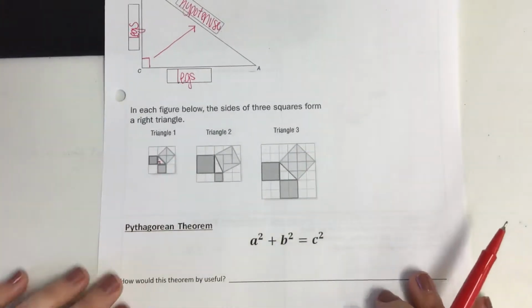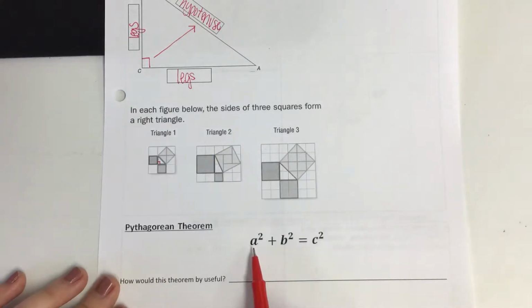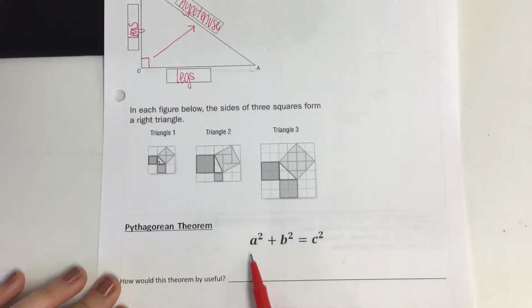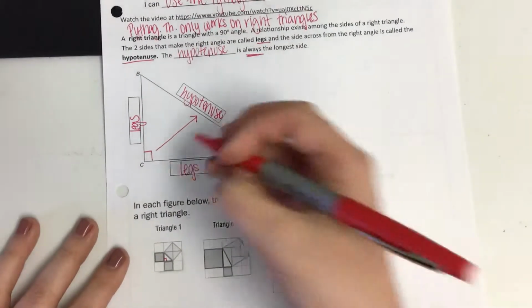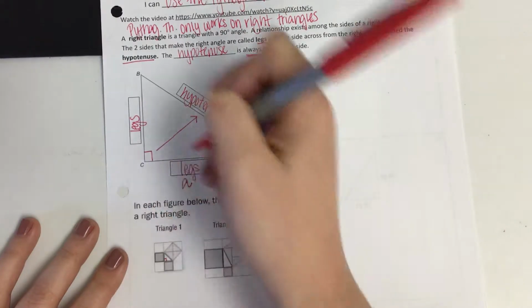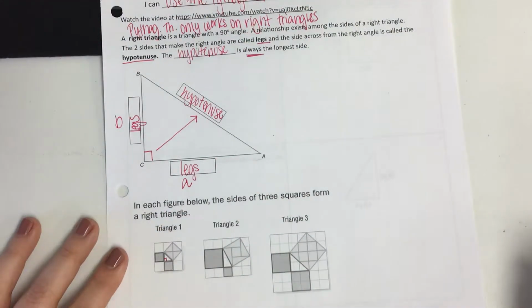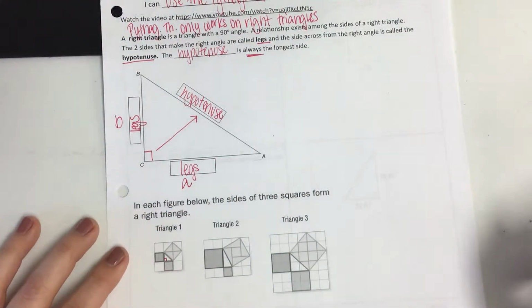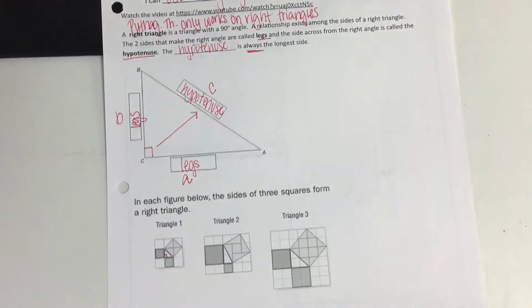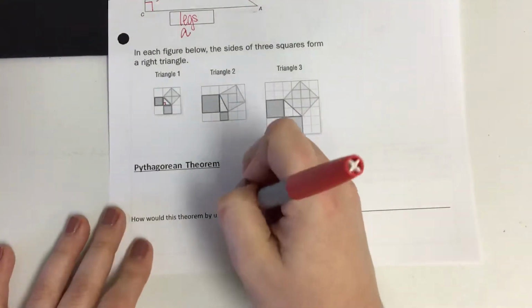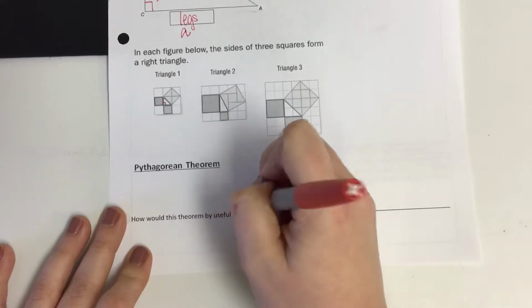So here's our Pythagorean theorem. Our formula is a squared plus b squared equals c squared, where a and b are our legs and c is our hypotenuse. So if I square both of my legs, so my legs are a and b, and I add them together, it's going to equal the square of my hypotenuse, letter c. This theorem is useful to find missing sides of a right triangle.